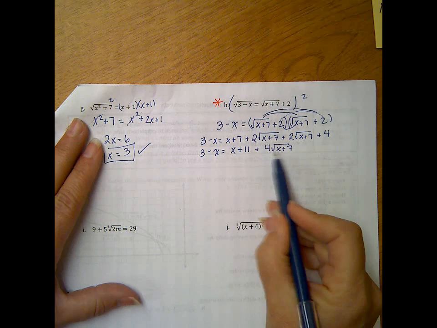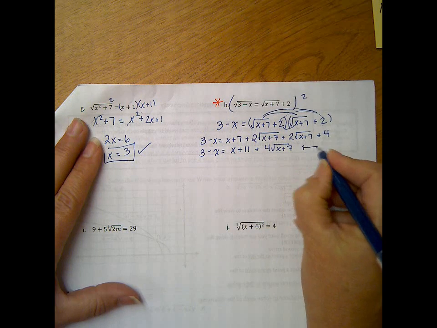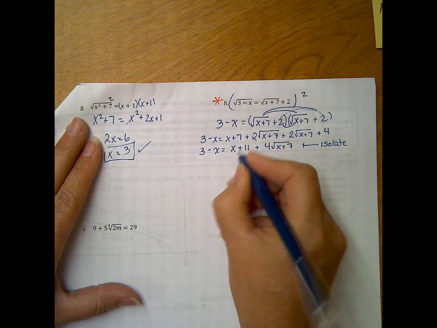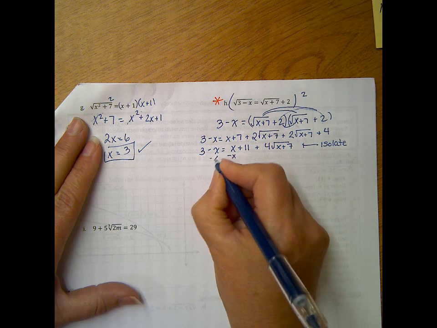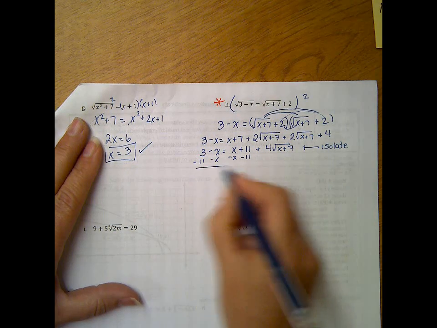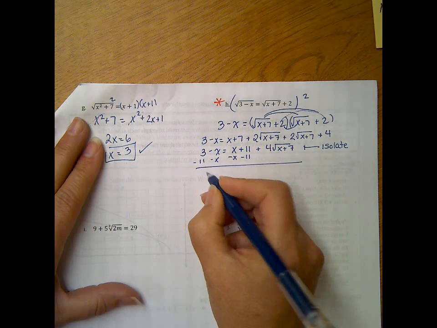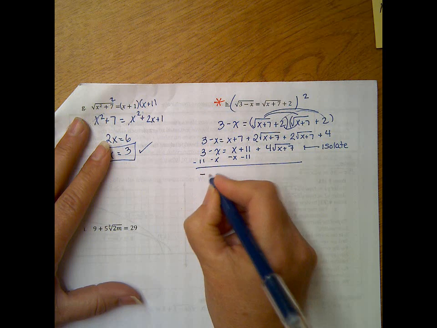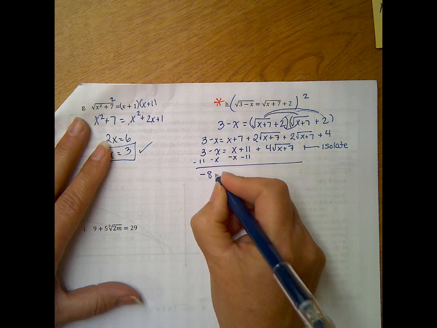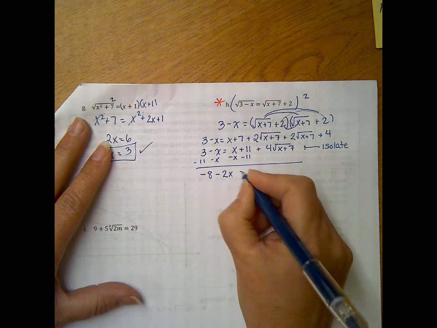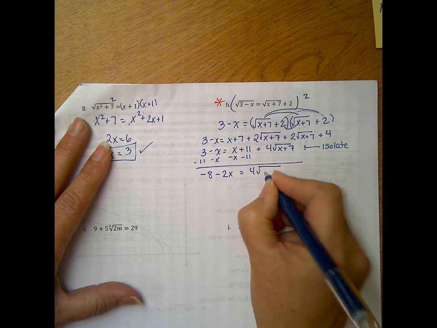Okay, so what do we do now? We still have a root. So now we need to isolate this root. So I'm going to subtract x from both sides, and I'm going to subtract 11, so I get that root by itself. So 3 minus 11 would be what? Negative 8. And we got negative 2x, and then we have equals 4 root x plus 7.